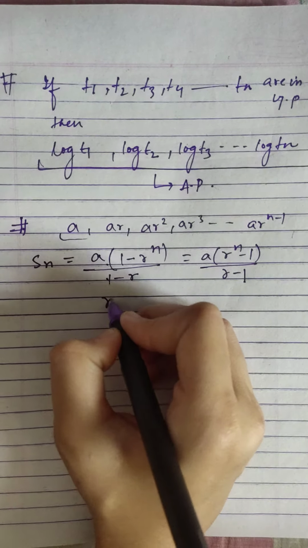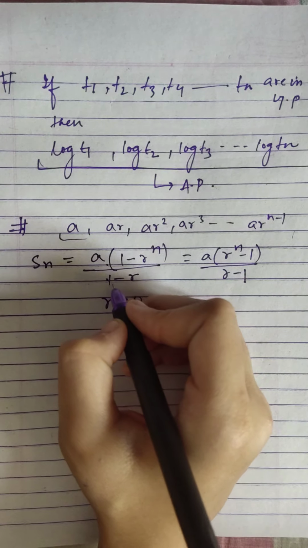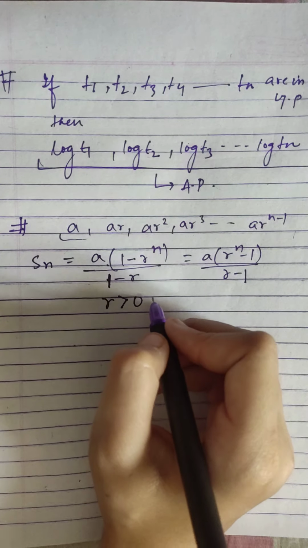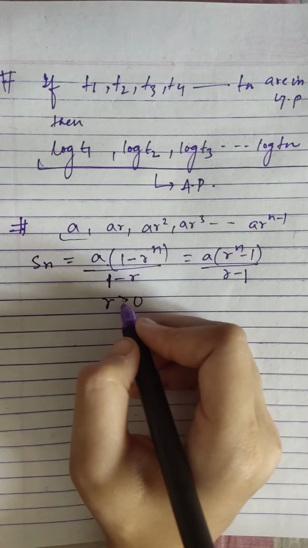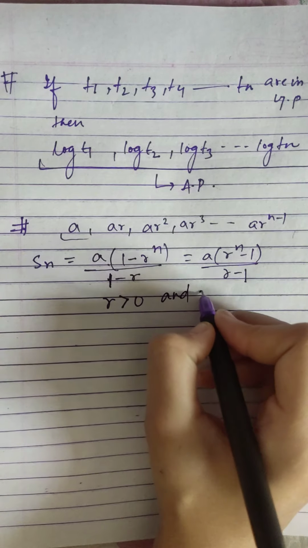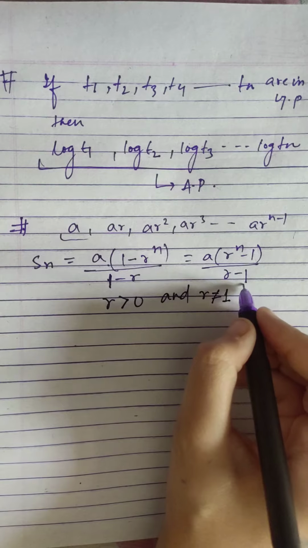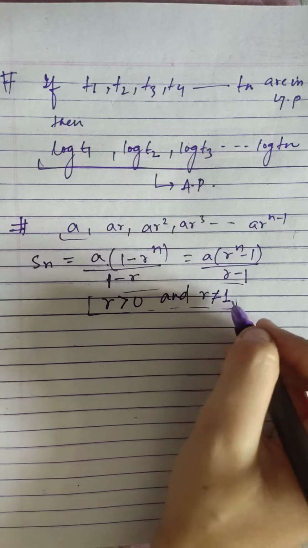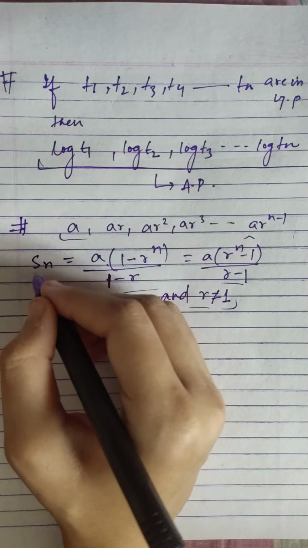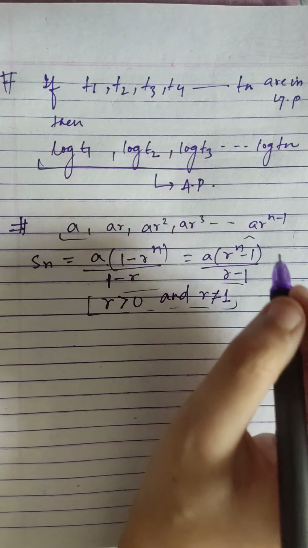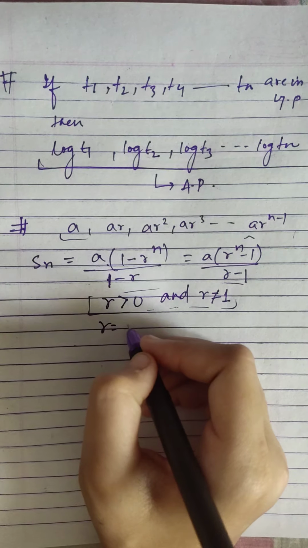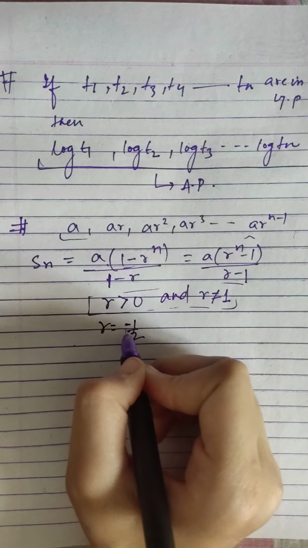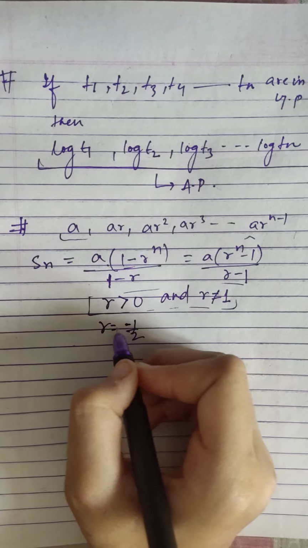The condition is that R should be greater than 0, and also R should not be equal to 1. If this condition is true for your common ratio, then only you can apply this formula for calculating the sum of a GP. If your R is, let's say, minus 1 by 2, then you cannot apply this formula because R is less than 0.